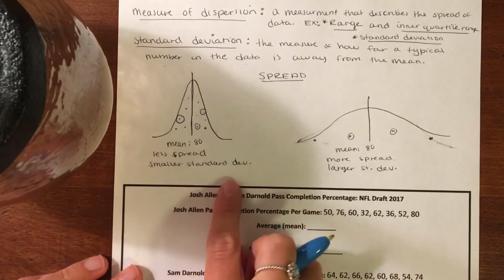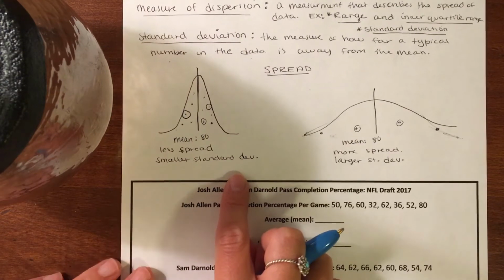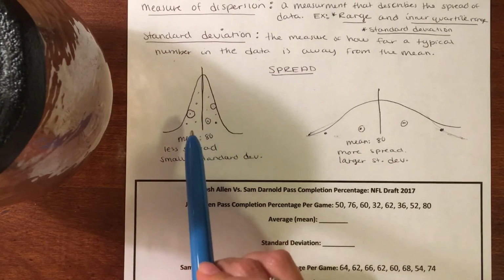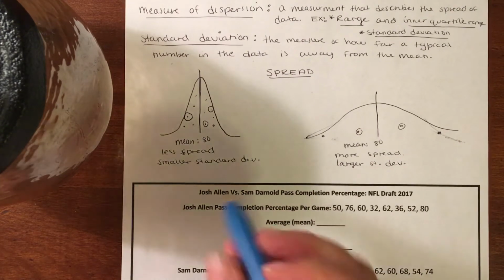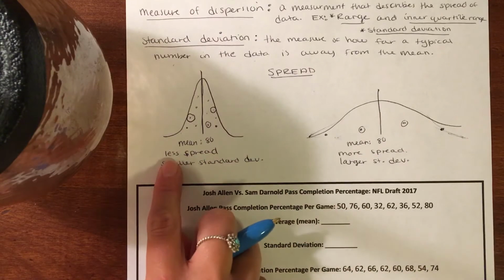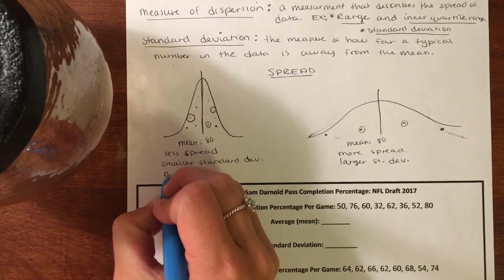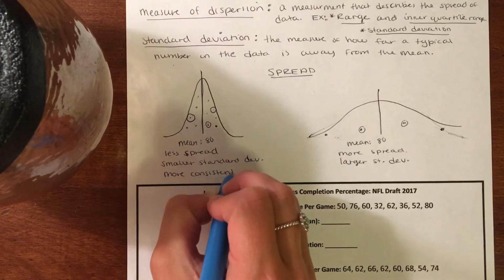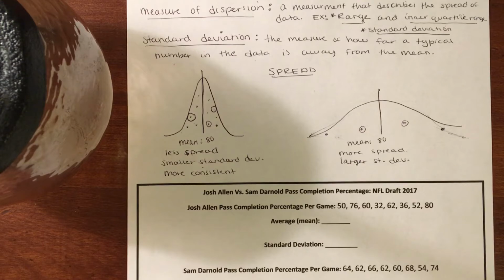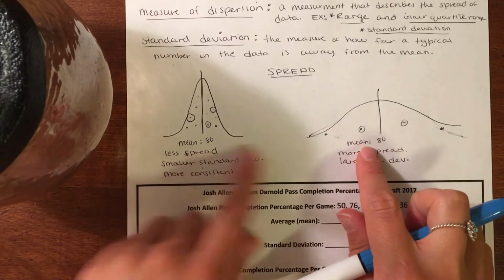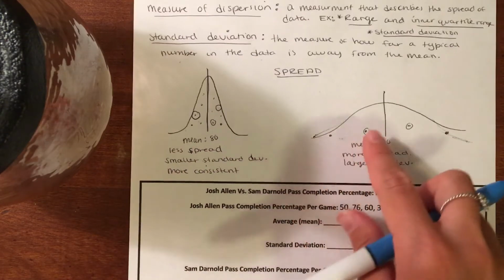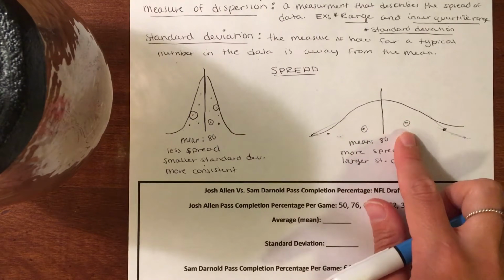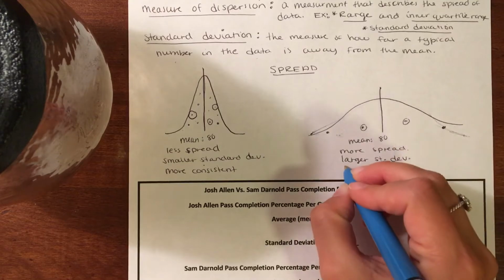Okay? In a situation like this where it's a smaller standard deviation, we're going to say that the person is more consistent. If they're getting 75s, 80s, 85s, they're more consistent. So even though it's less spread and smaller standard deviation, they are more consistent. Okay, and over here where the person still has the same mean, but they had a 20, and then they had let's say a 60, and then they had an 80, and then a 90 and 100, they are less consistent.